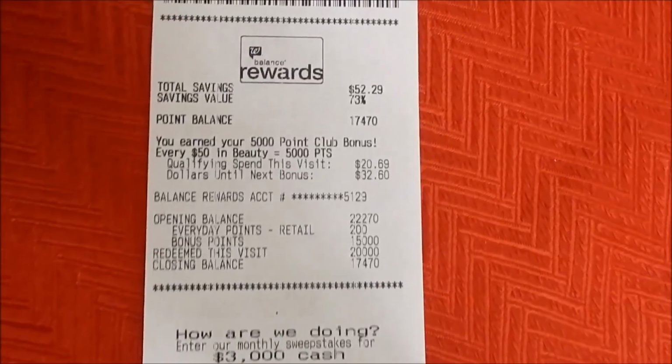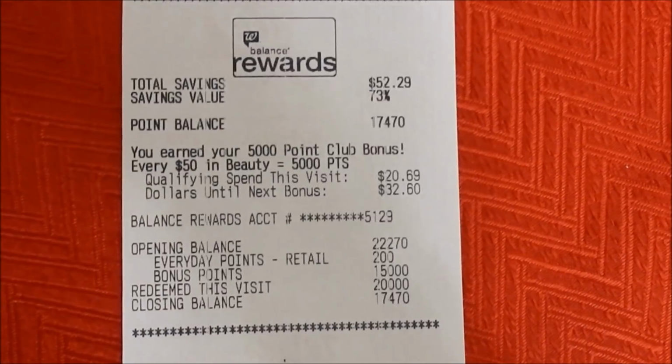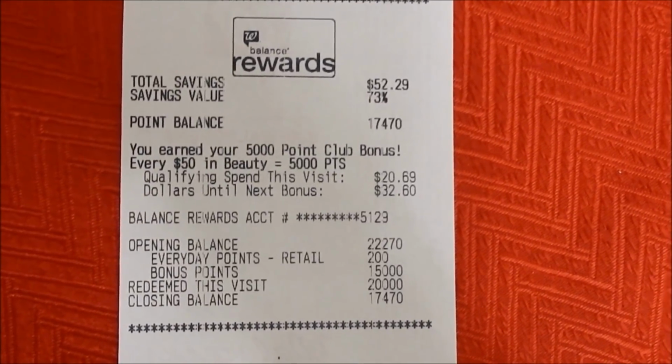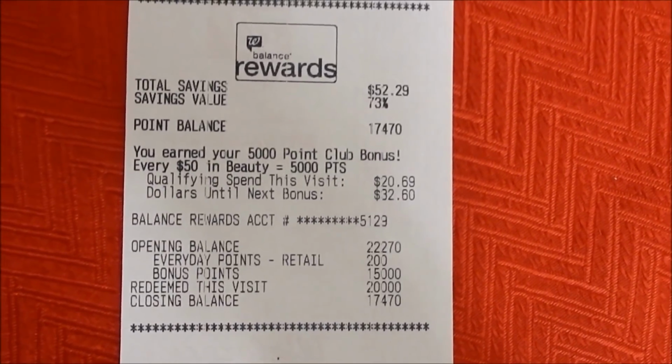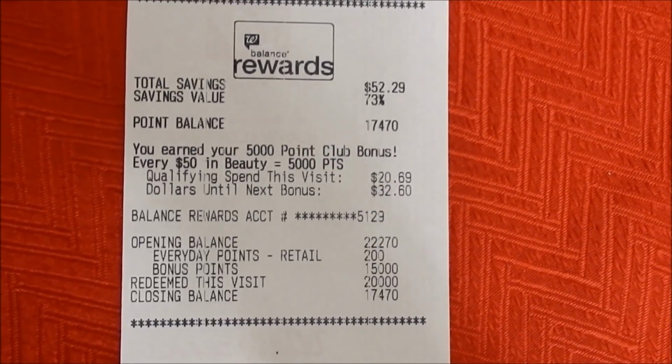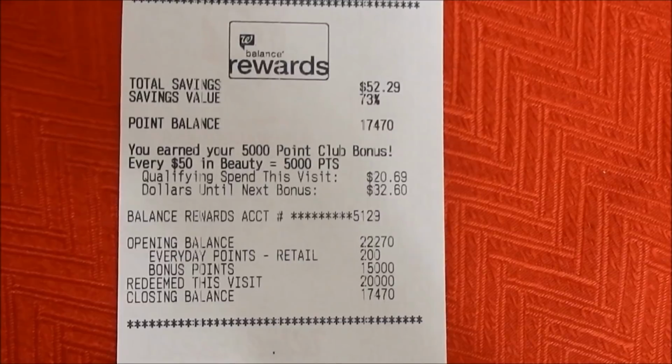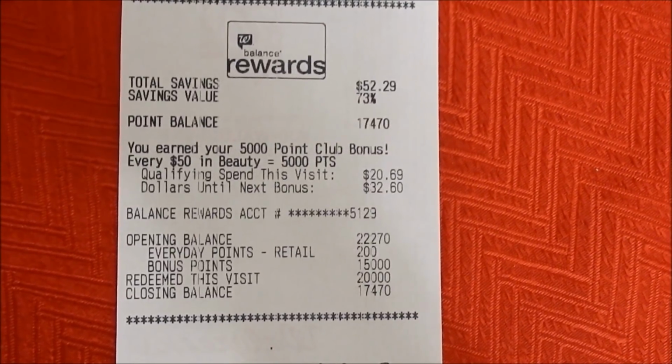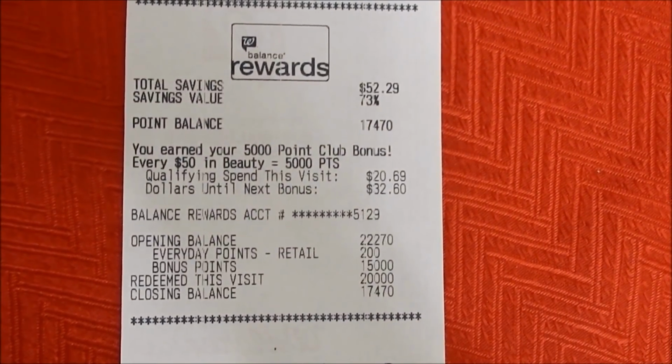And let's look at the point balance. So you see I earned 15,000 in points. That is for completing the Tresemme deal. Then I also earned beauty, so a total of 15,000 points. And I did redeem 20,000 in points.